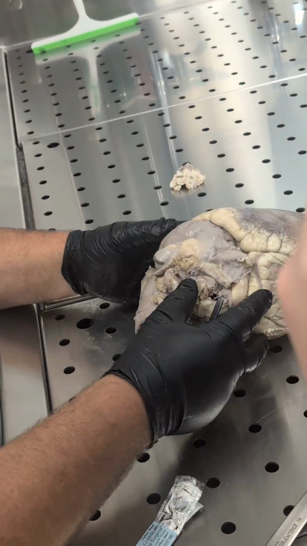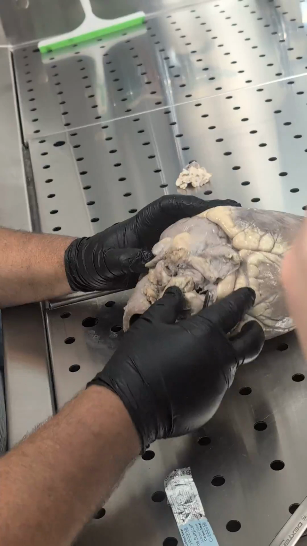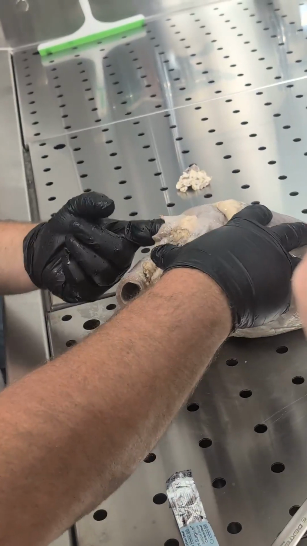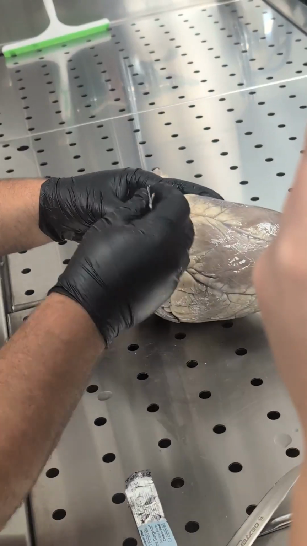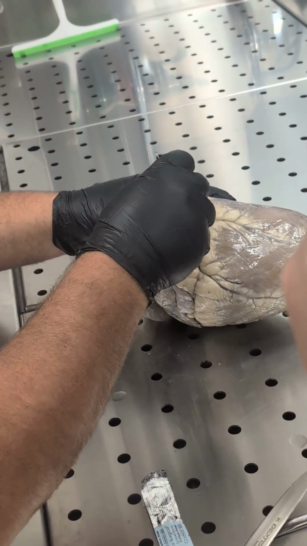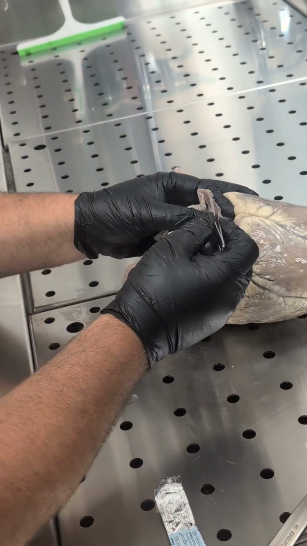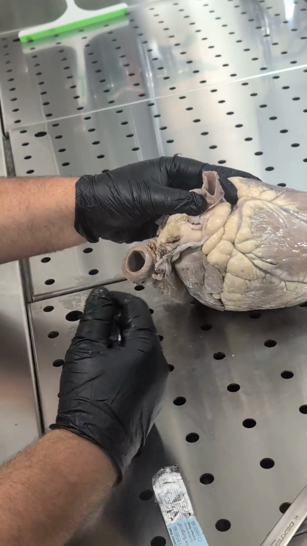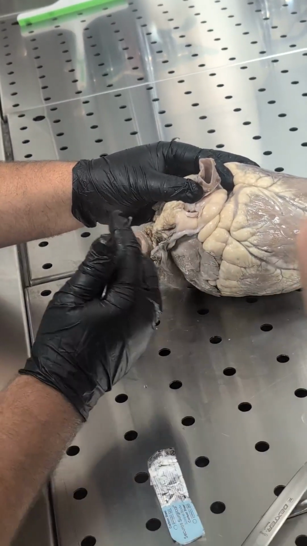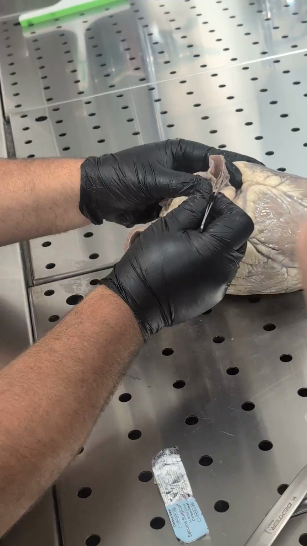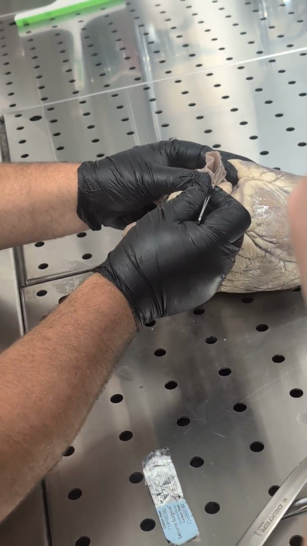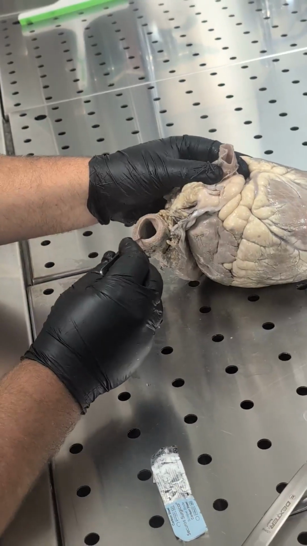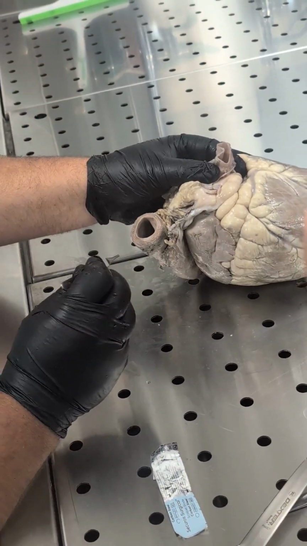If we flip the heart, now we're looking at the back side of the heart. These two openings here, this is the caudal vena cava. So this is bringing blood back from everything below the diaphragm up to the heart. Look at how thin, because this is a vein, look at how thin the wall of the vein is in comparison to the wall of this artery.